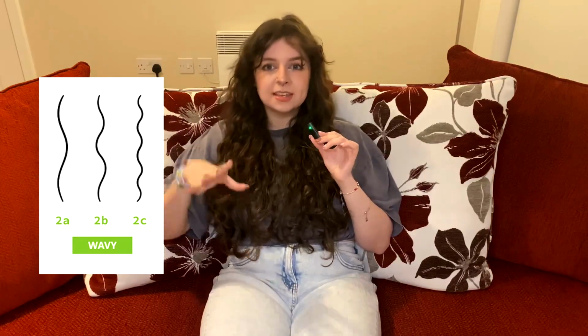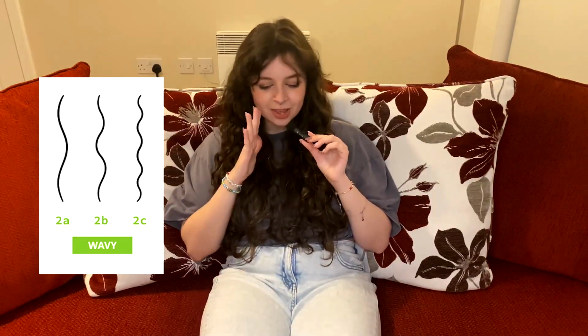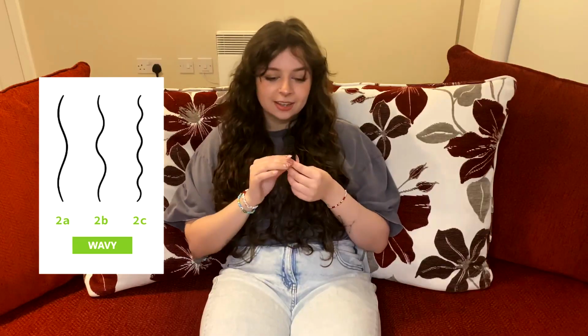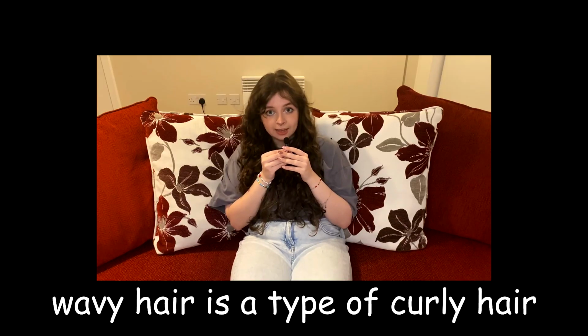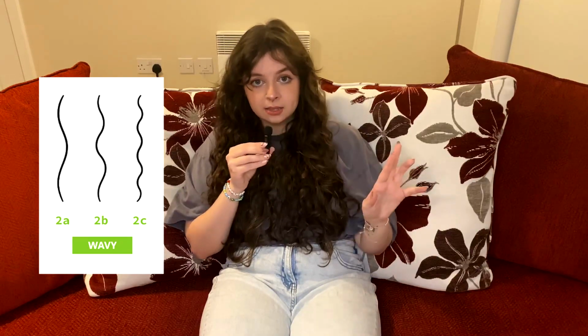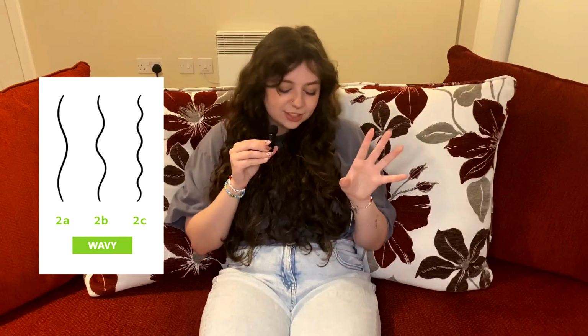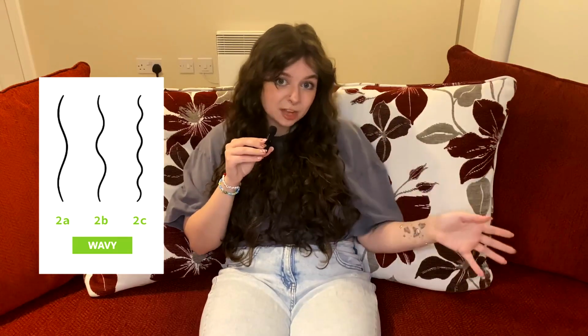So, your type 2s are your waves. These are your S curls. Yes, waves are curls. You get a lot of curly hair police saying that wavy hair is not curly hair. I'm here to debunk once and for all. Wavy hair is a type of curly hair. If you are curl policing it, I just get the feeling that you actually don't have any type of curl and you have type 1 hair. You are in the type 1 category, just looking to put someone down today.